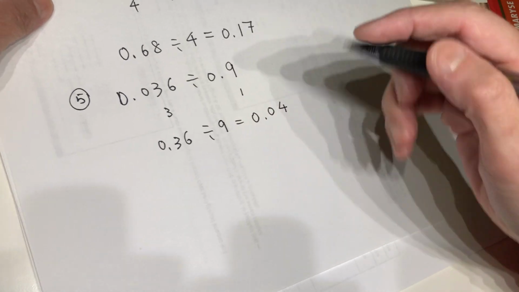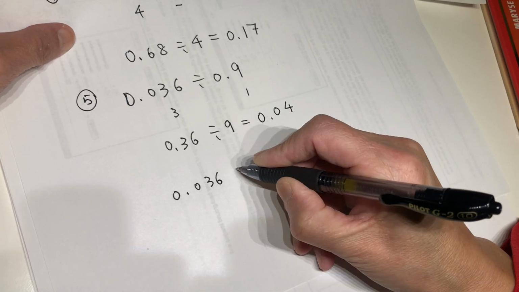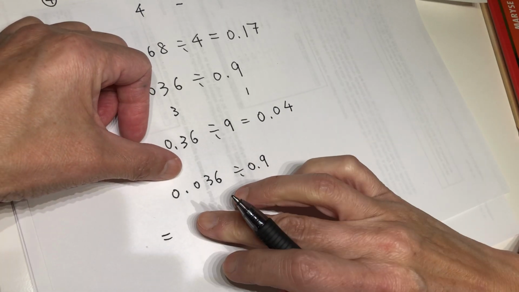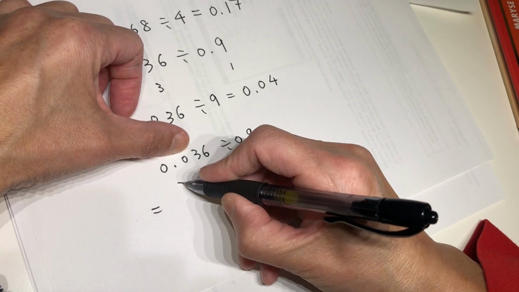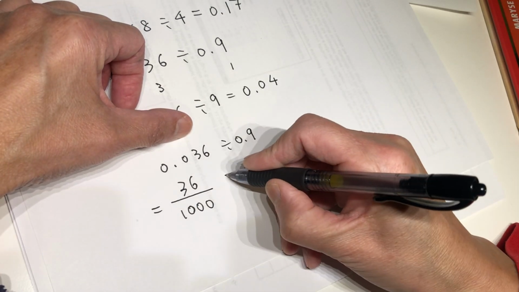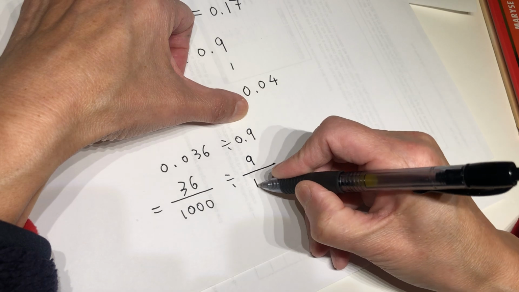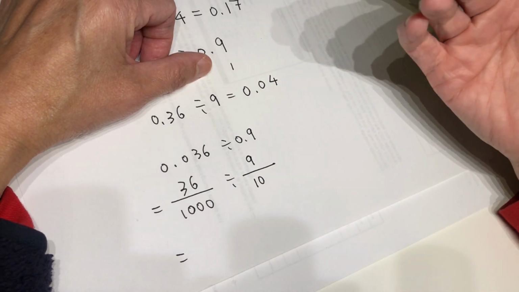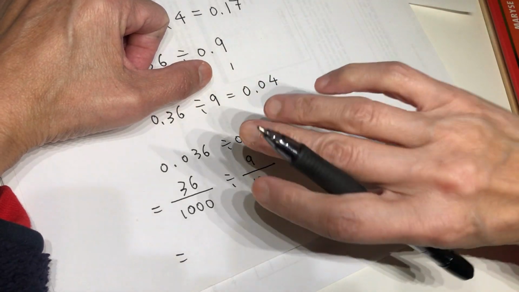Now I will explain this one. Number 5, 0.036 divided by 0.9. We change into a fraction method. This is in the thousandths, 36 over 1,000, right? Because it's 3 decimal places. Divided by 9 over 10, in the tenths. I am not comfortable doing fraction division, I'm more comfortable flipping it over.